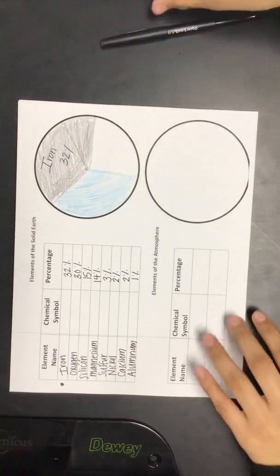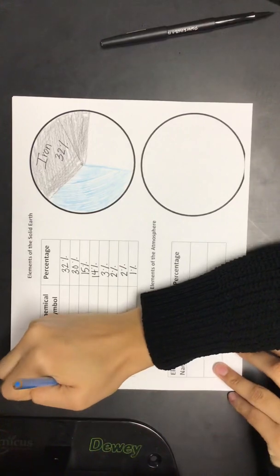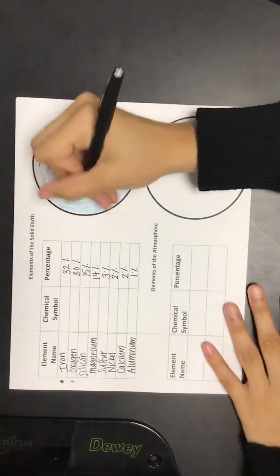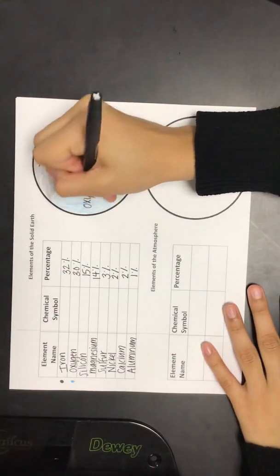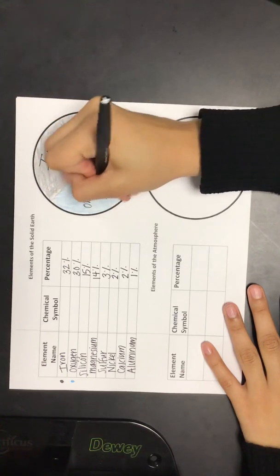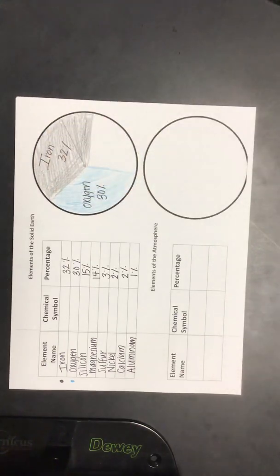Okay, so I'm going to put my blue dot over here. I'm going to write in oxygen. And I know I'm going fast, guys. Please don't hesitate to pause the video and catch up, okay?